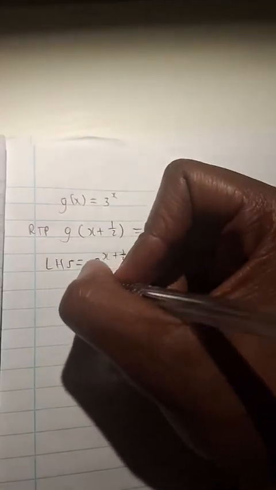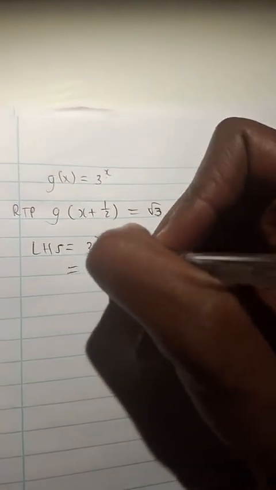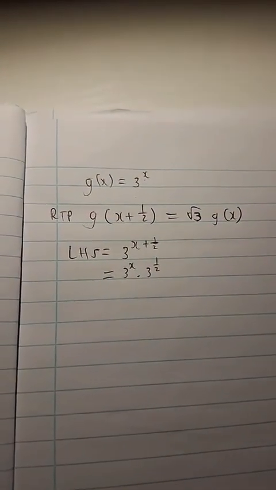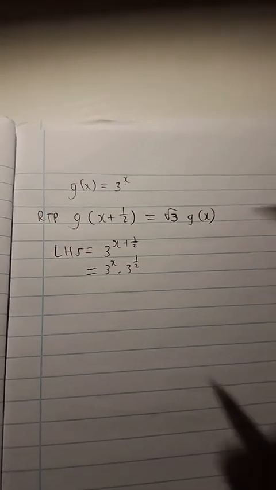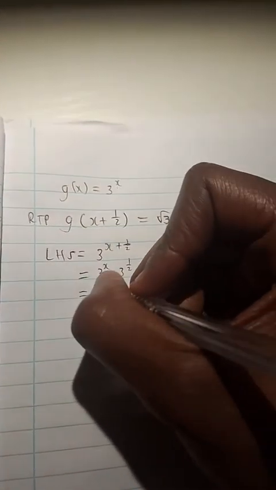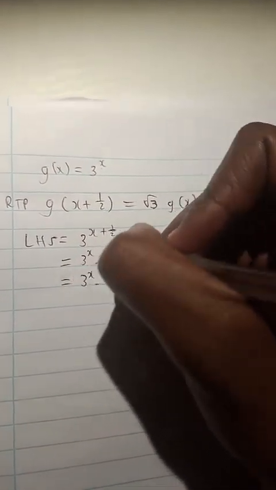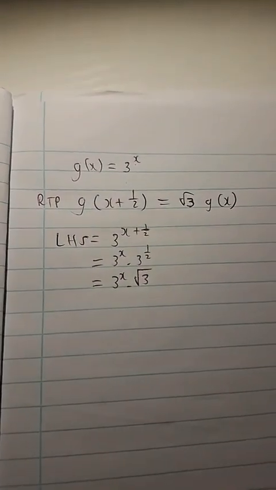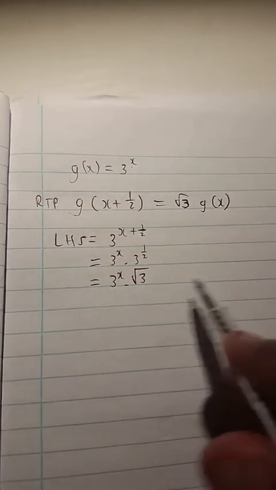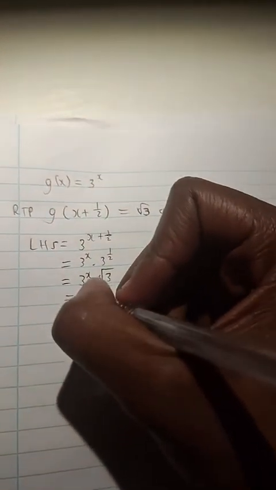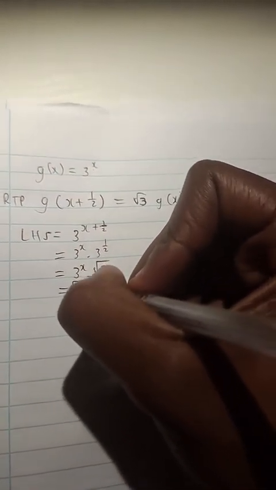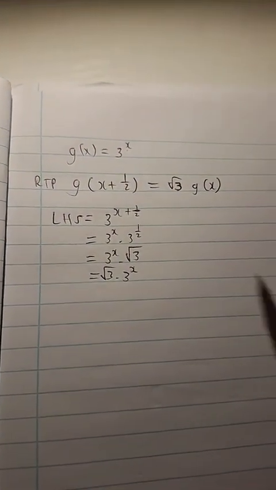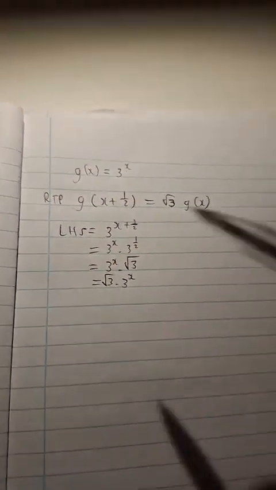Okay, and then that means 3 to the power x plus half can be written as 3 to the power x times 3 to the power half. That's simply using our exponential laws, right? And then from there, we can write 3 to the power half as the square root of 3. And since multiplication is commutative, it means we can say the square root of 3 times 3 to the power x, simply put.